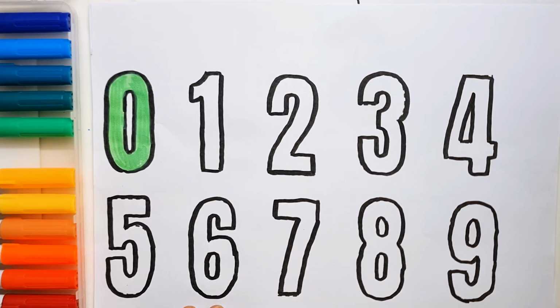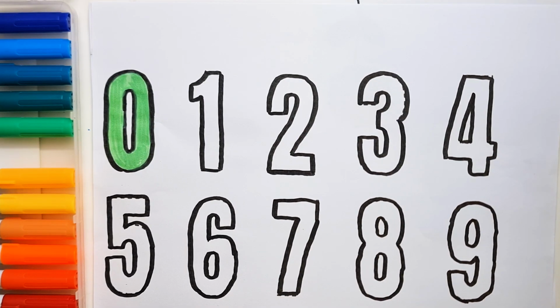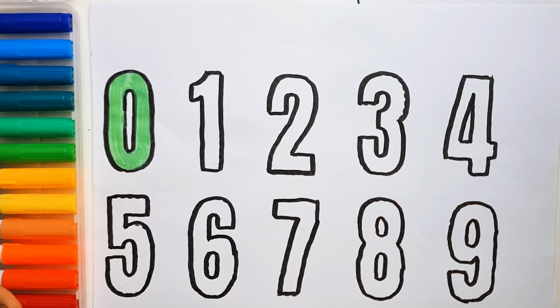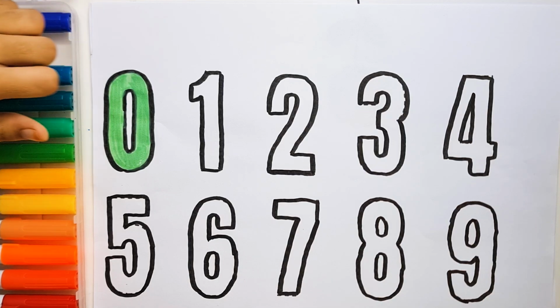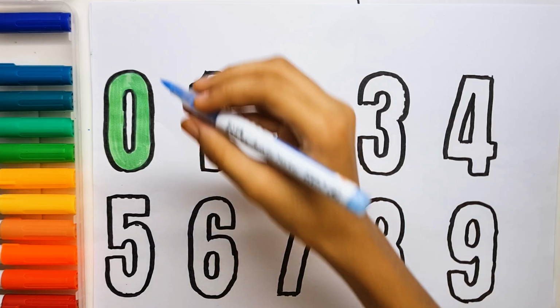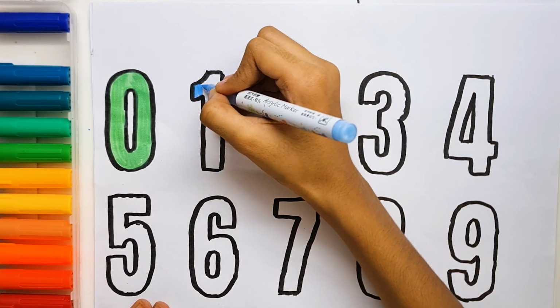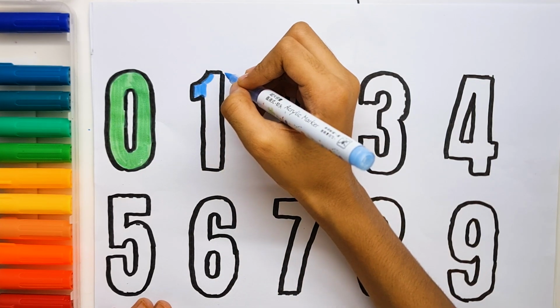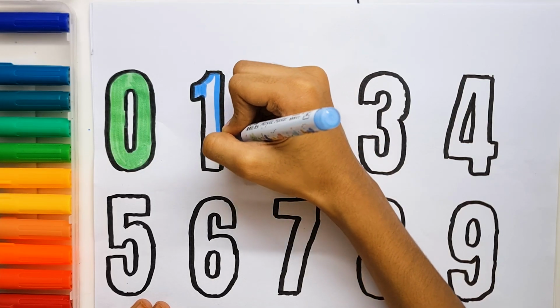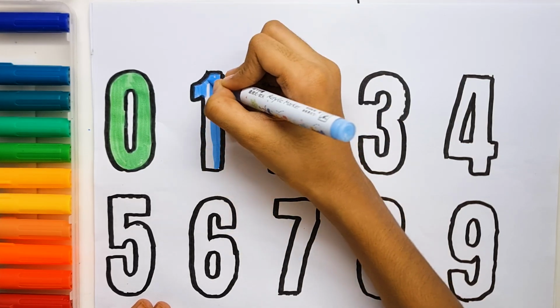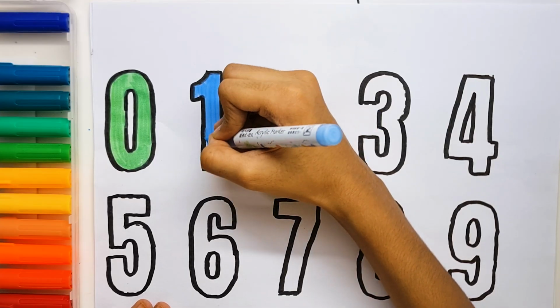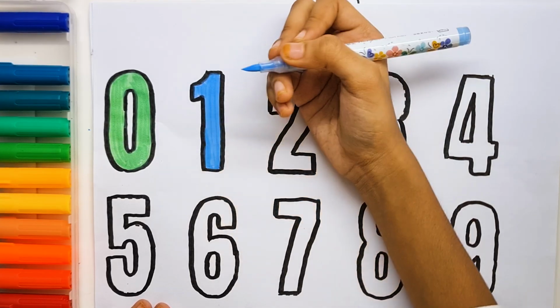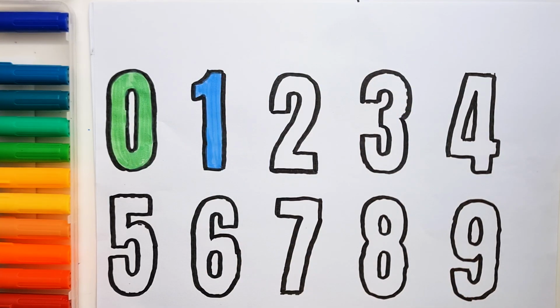We are done the number coloring with green. And next number is 1. So let's color 1 with the color blue. We are also done coloring the number 1 with blue.